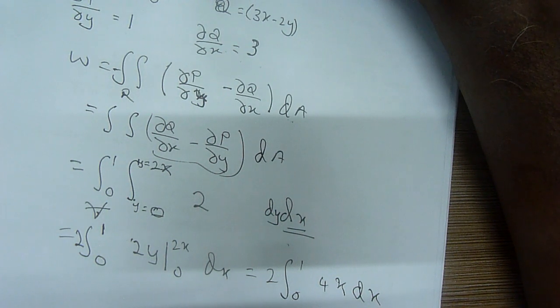Suppose I should get the same results. Why am I getting different results here? 2 to y, 2x. Suppose I should get a 4 here. Wait, x²/2, I get a 2. For x, I get a 4 as my answer. Just now I got the 2 as my answer, right?